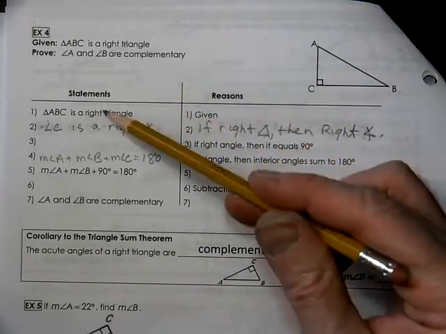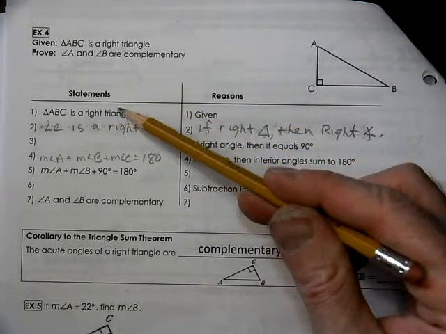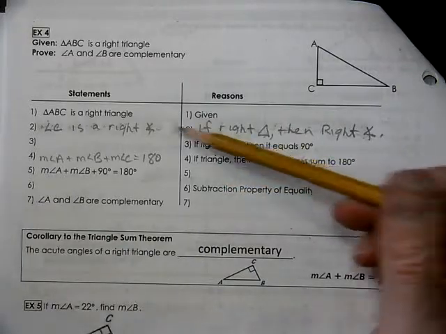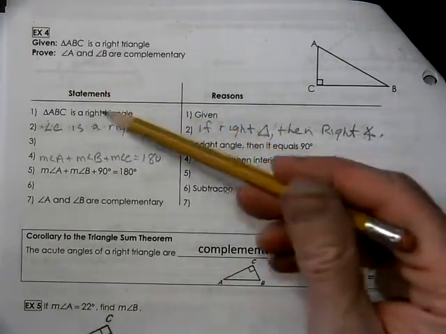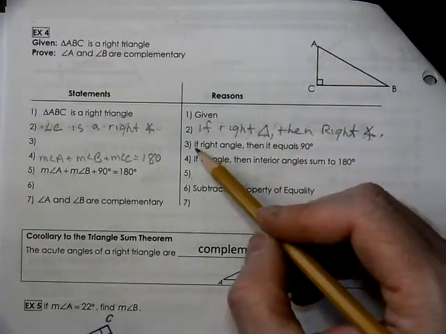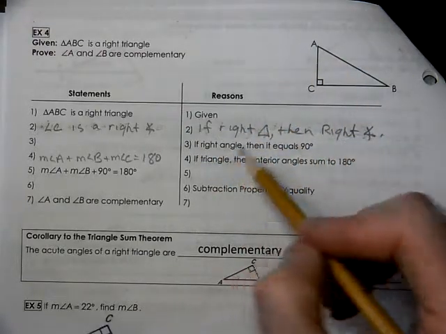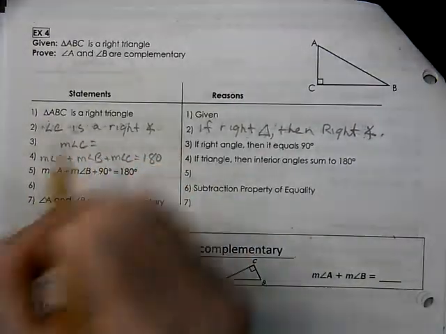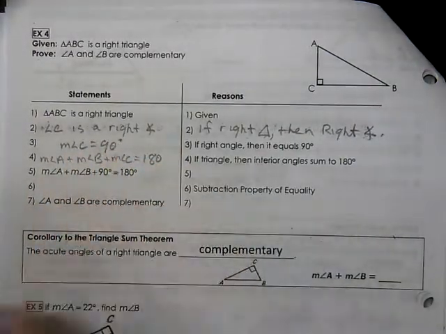Remember, the if is always what we've been given earlier. The then is happening right now. So the only thing we've talked about earlier is a right triangle. Then it says if right angle, then its measure's going to be 90 degrees.